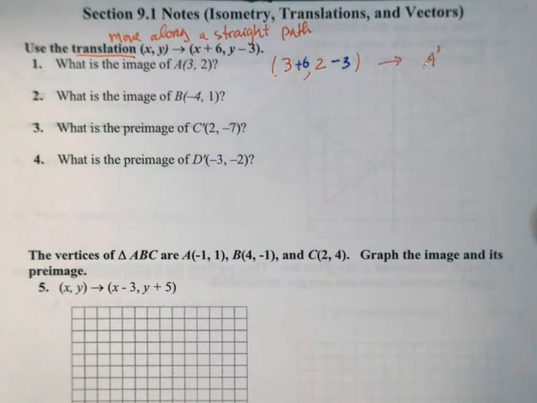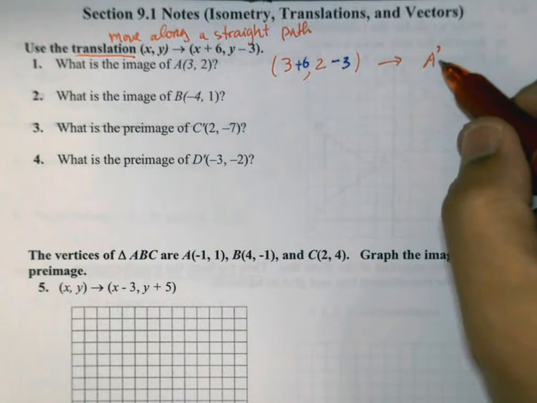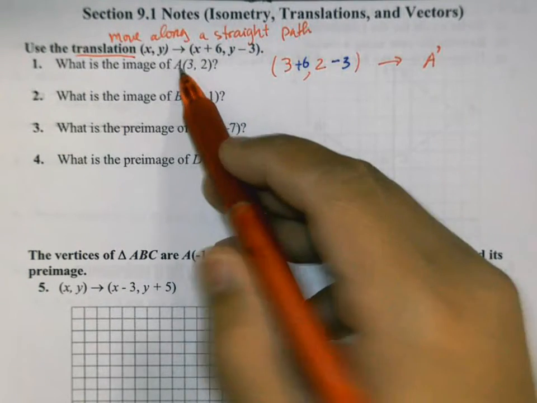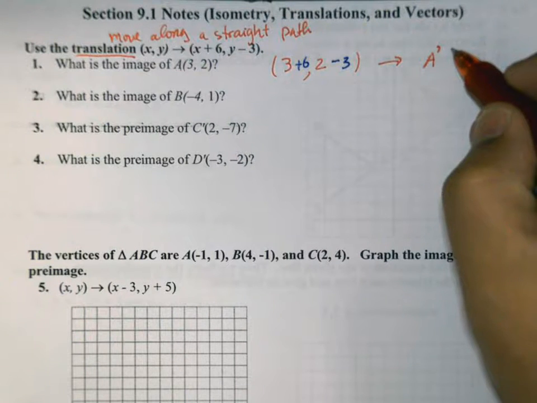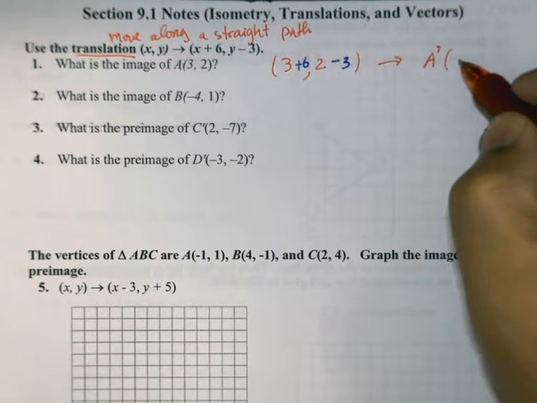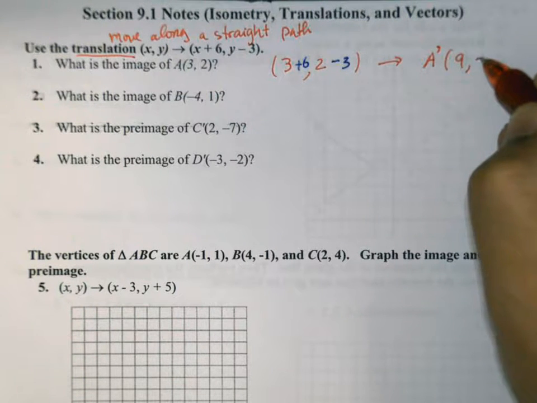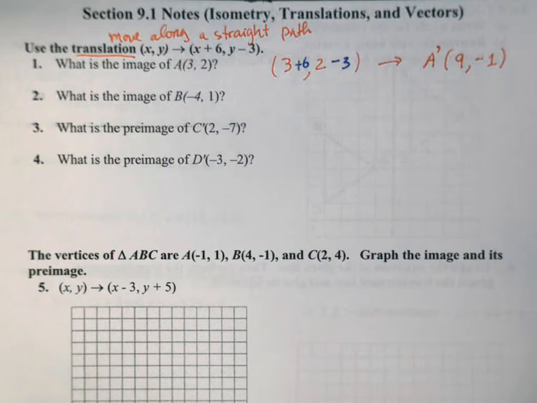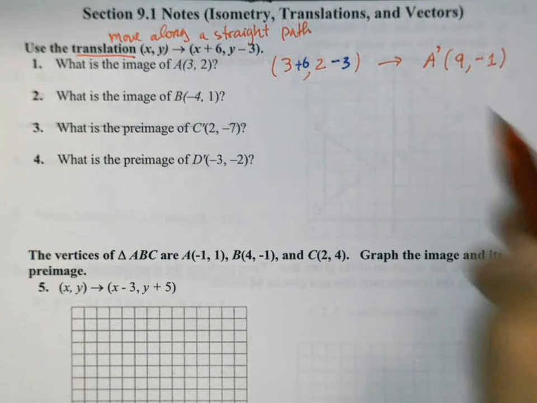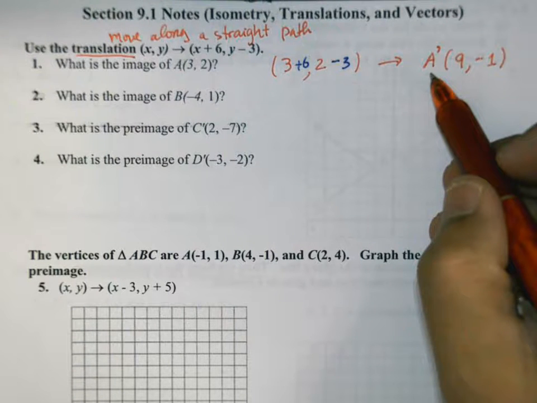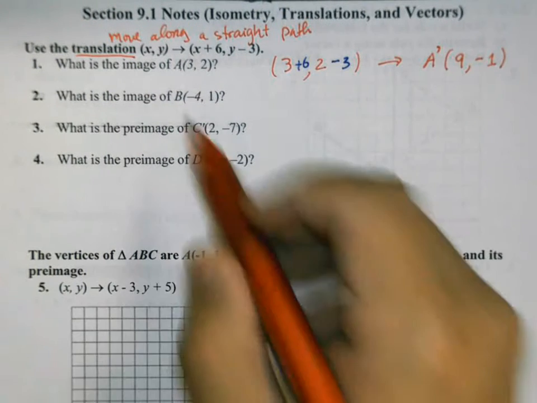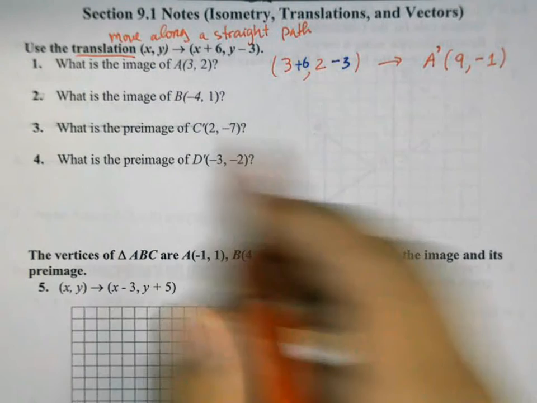The prime notation is to put an apostrophe right next to the letter, and this is just a way to match the original picture with the translated point. So this new coordinate is 9 and negative 1. I'll let you try number 2 on your own. A prime is called the image of A after its translation.